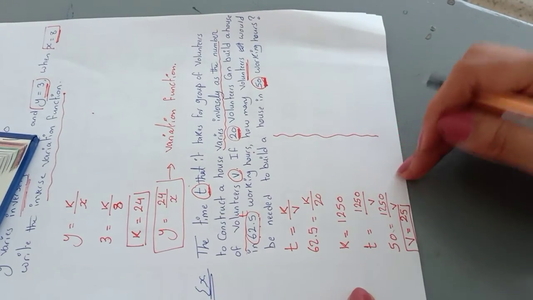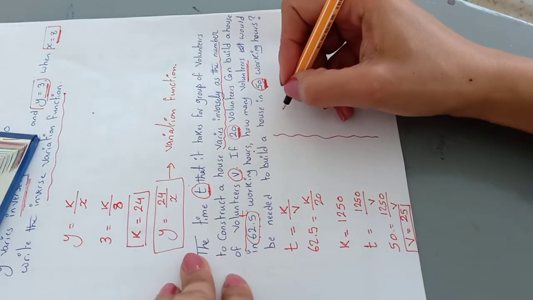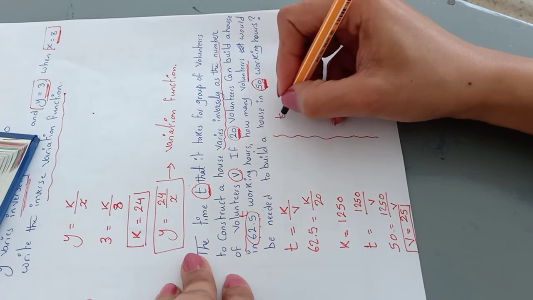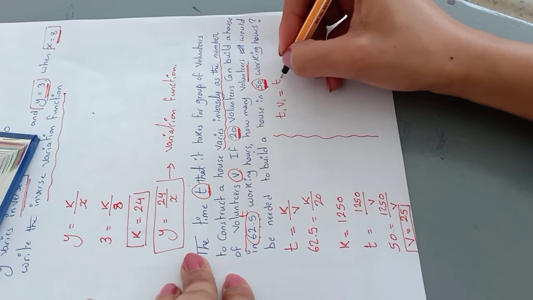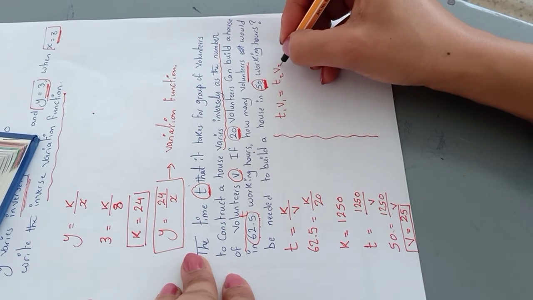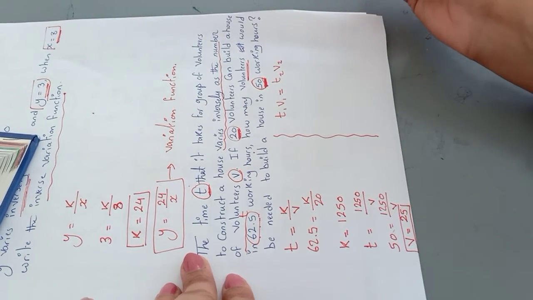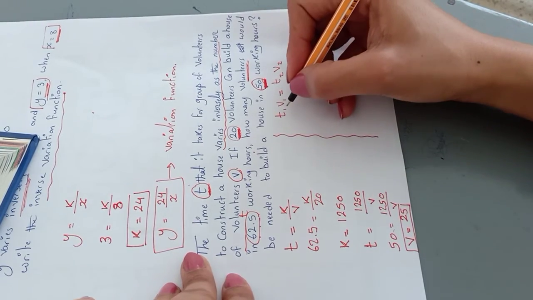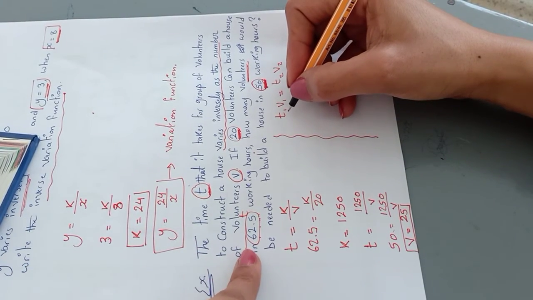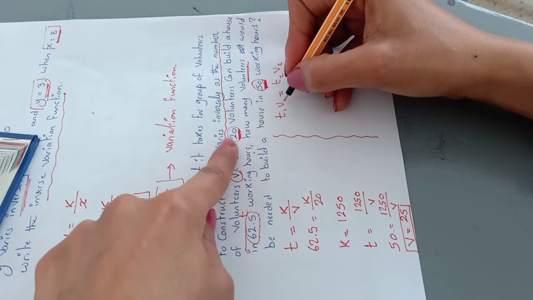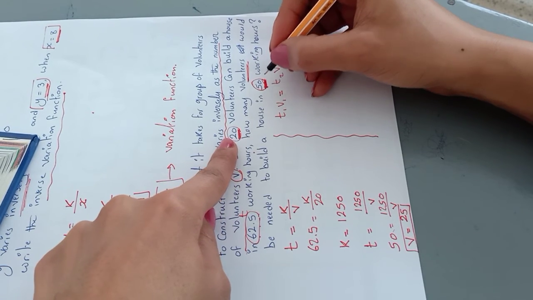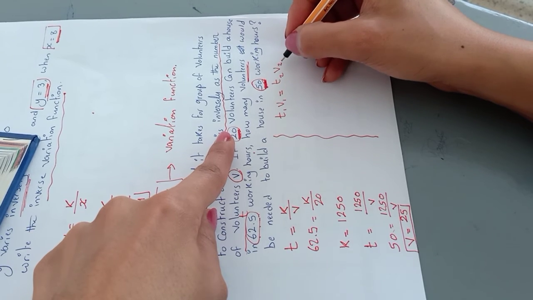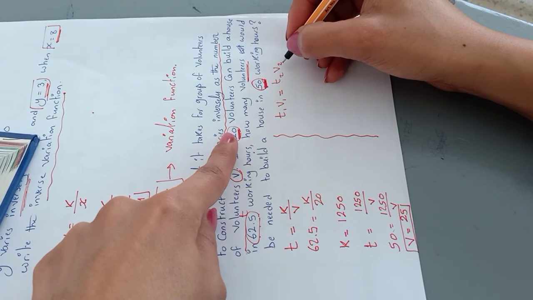In another way, let's use t1 times v1 equals t2 times v2. So let's replace the values. t1, which is 62.5, v1 equals 20, t2 equals 50, and v2, I want to find the value of it.